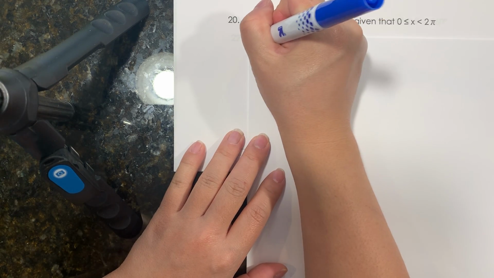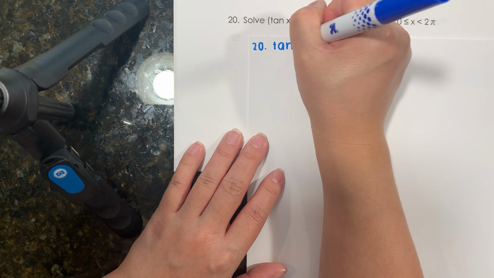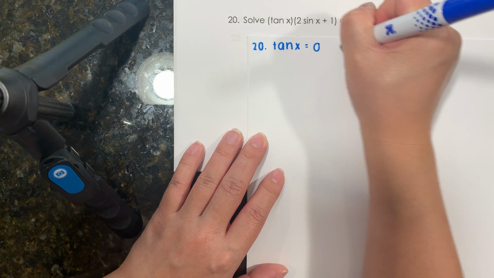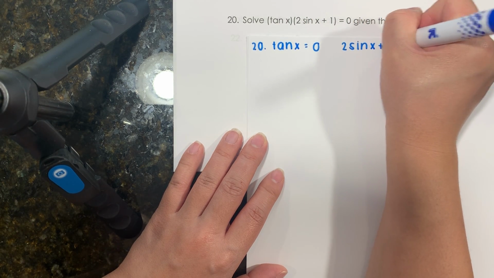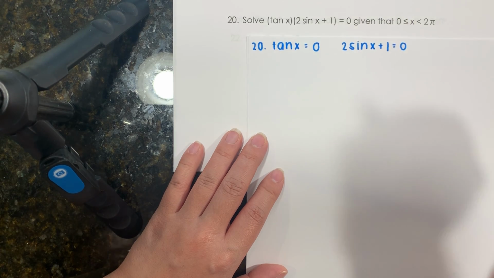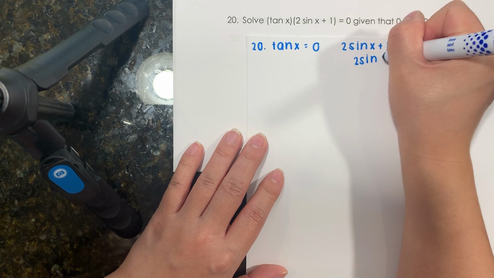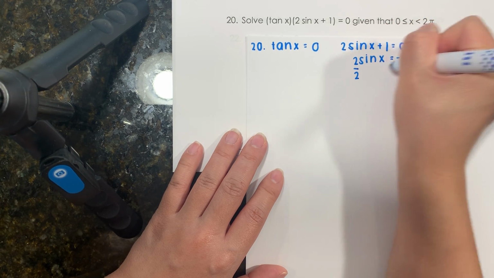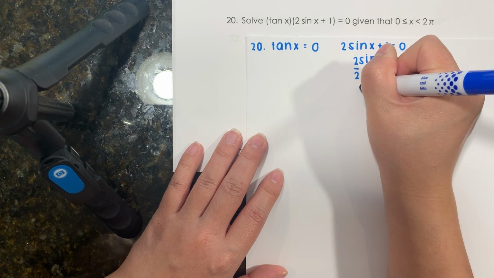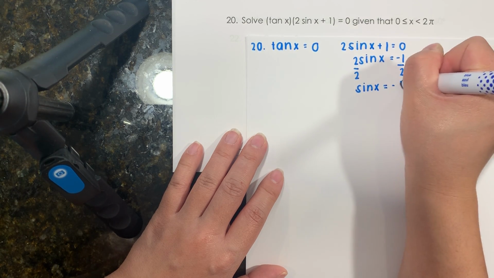So for number 20, I set tangent x equal to 0. And then I'm going to set 2 sine x plus 1 equals 0. When I move the 1 to the other side, I get 2 sine x equals negative 1. Then I'm going to divide by 2. So I get sine x is equal to negative 1/2.